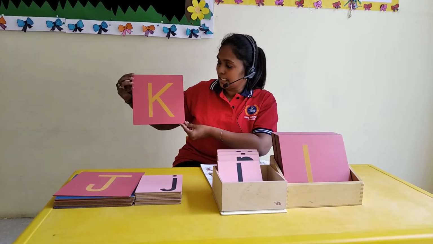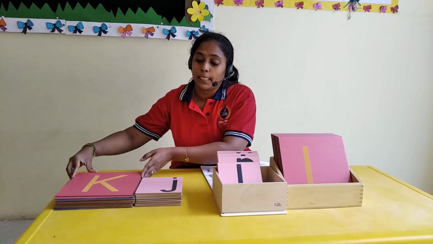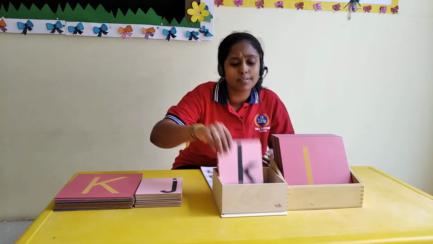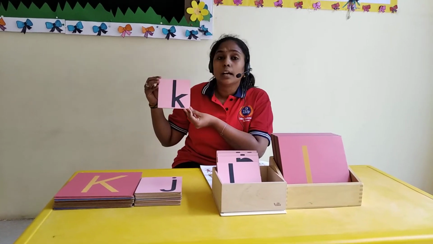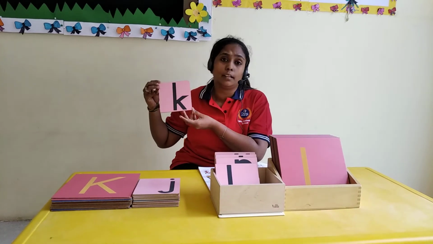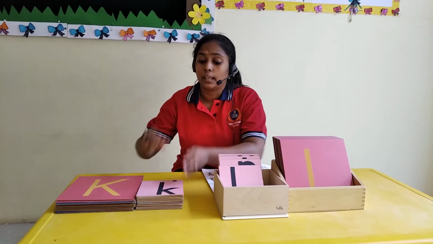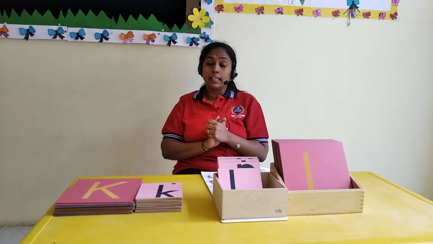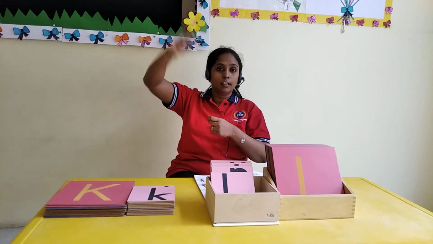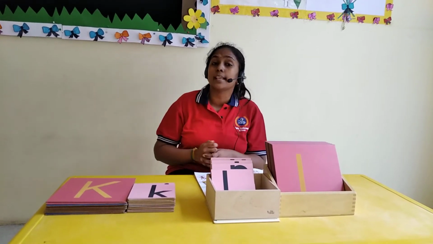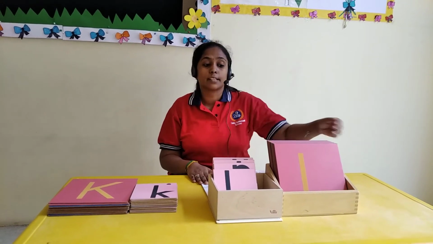Now this is Mr. K. This is the letter K and it makes the same sound like the C. This also makes the sound K, but we call it a kicking K, right? So the action for kicking K is like flying a kite. Just pretend that you're flying a kite. K as in kite, K as in key, K as in king.